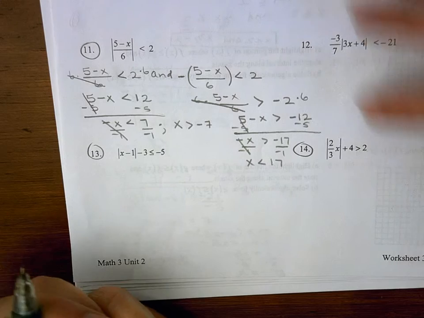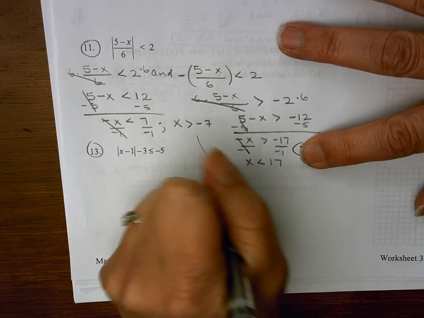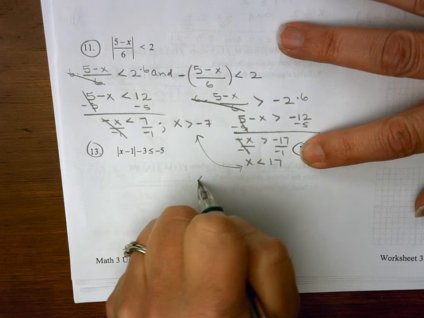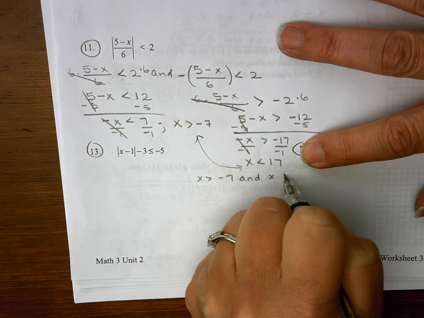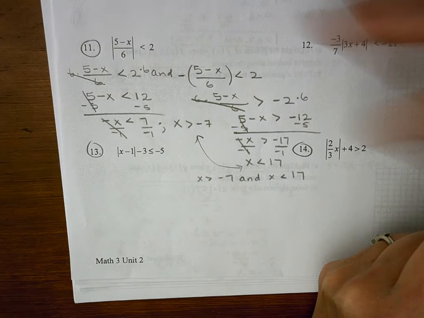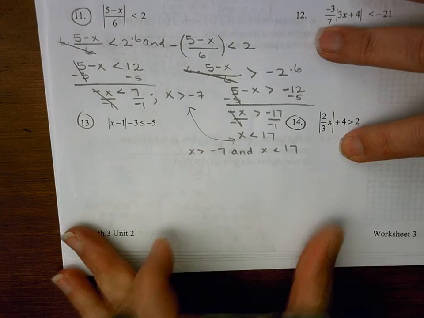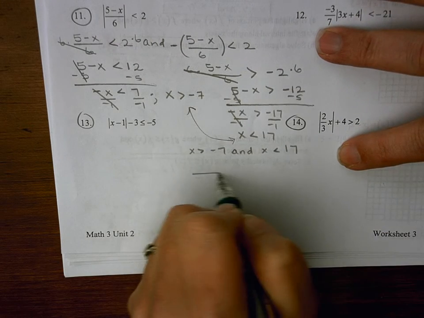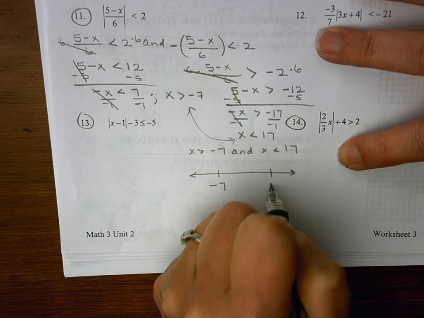Okay. So for these two right here, I'm going to put these two together down here. So x is greater than negative 7 and x is less than 17. Okay, so I need to write this in interval notation. So I'm going to graph it first so I can kind of see what we're talking about. So I'm going to mark negative 7 and 17.